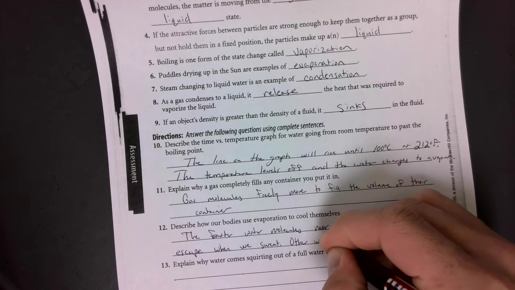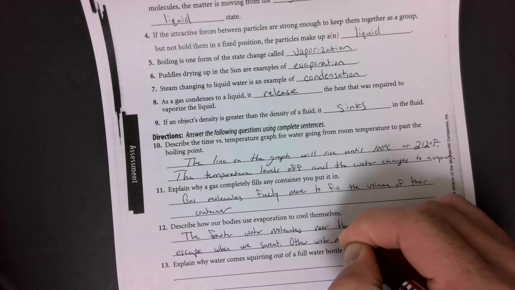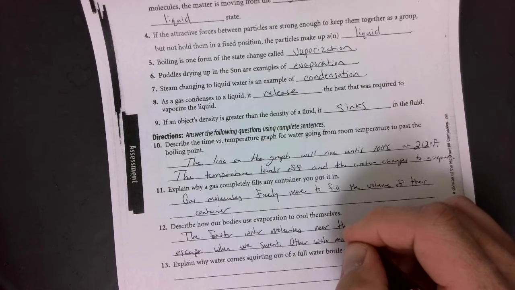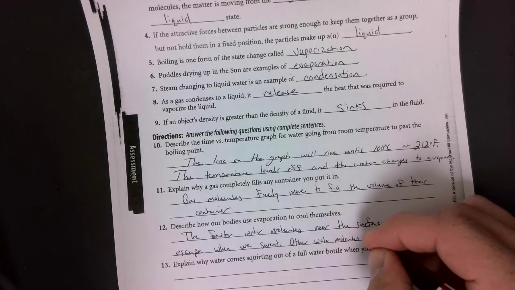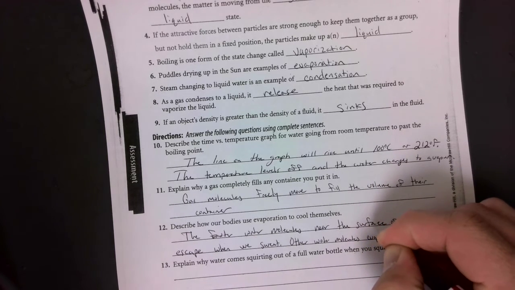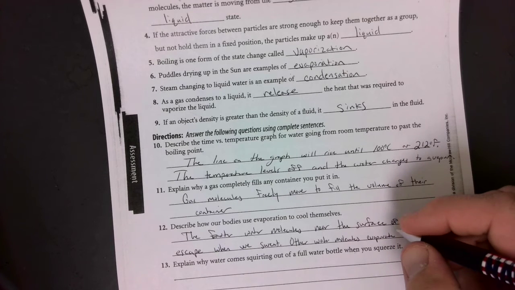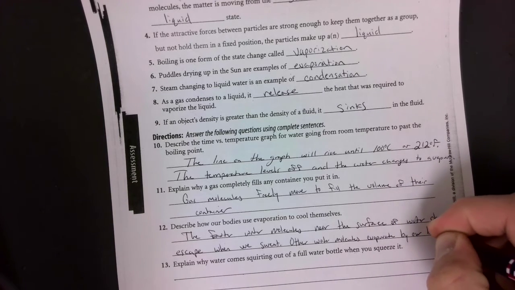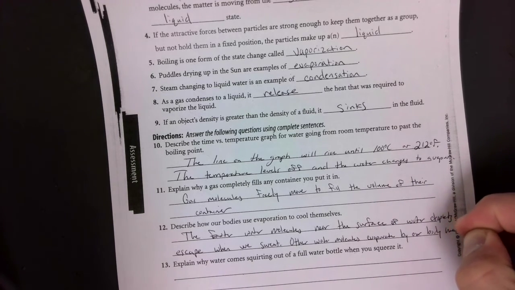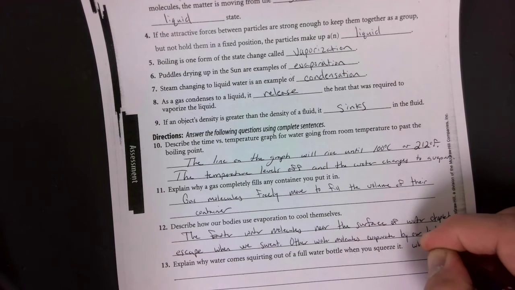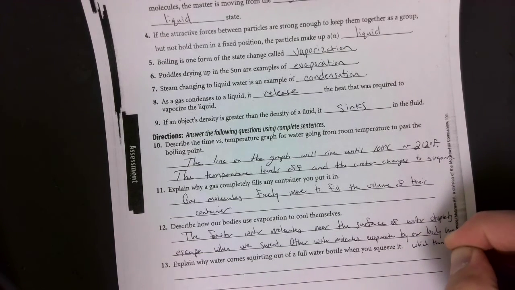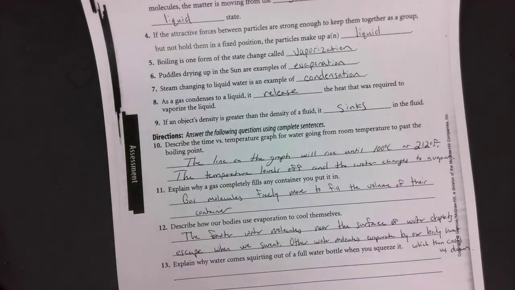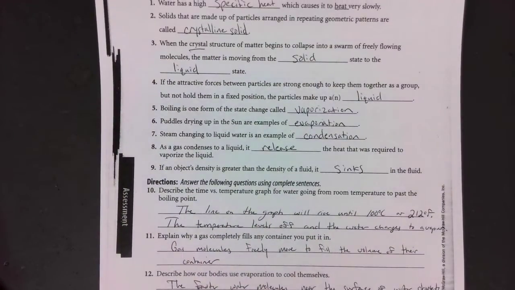Other water molecules evaporate by our body heat, which then cools us down.